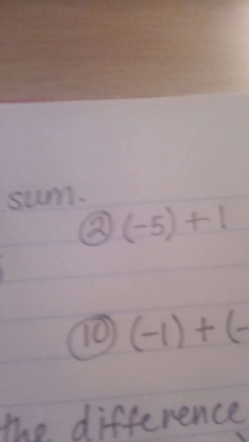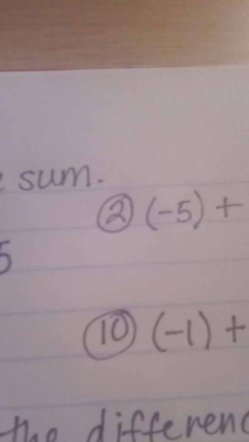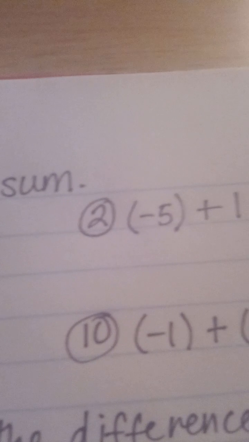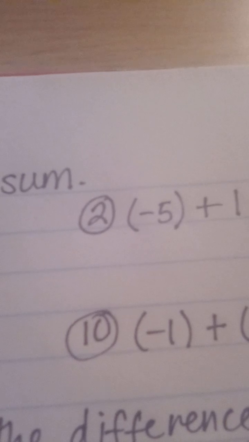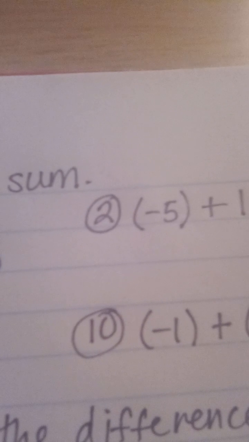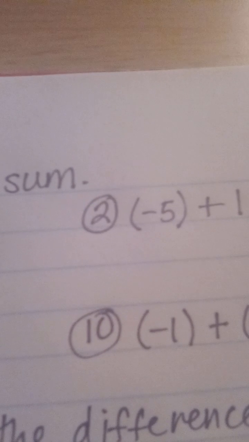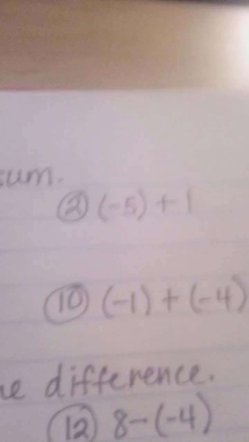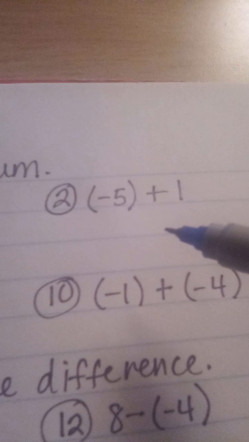A negative 5 in parentheses plus 1. A regular 1. Question, is the answer going to be a negative or a positive outcome? I'll give you a second or two to debate on whatever your response will be. If you said negative, you're correct.